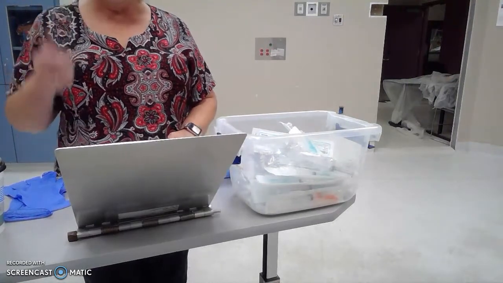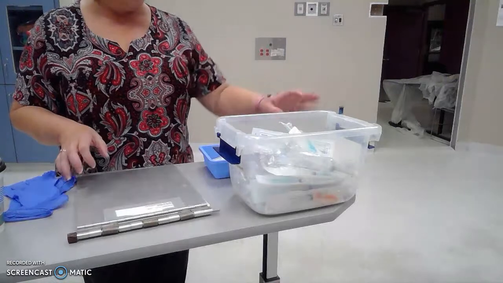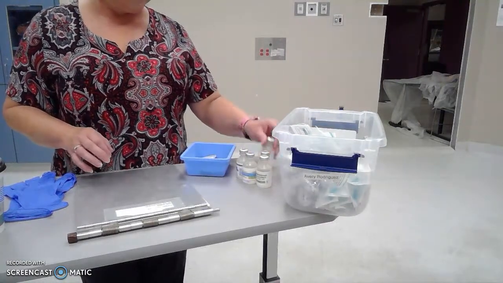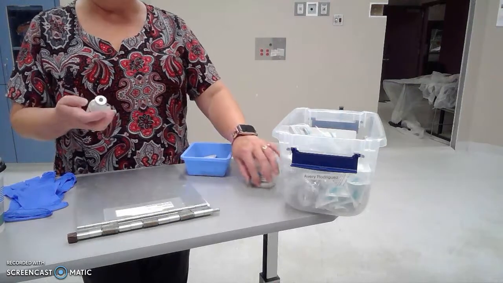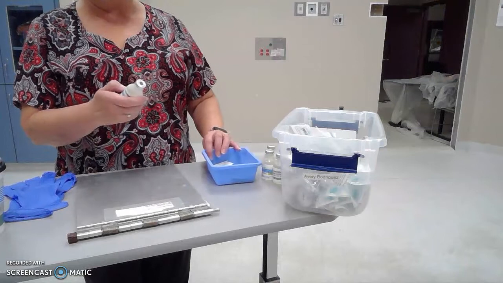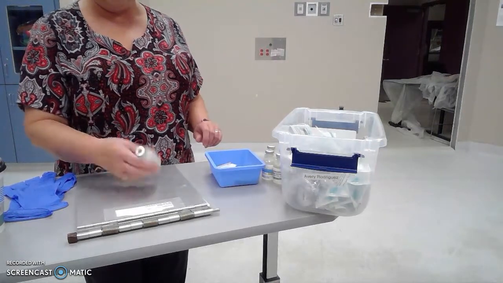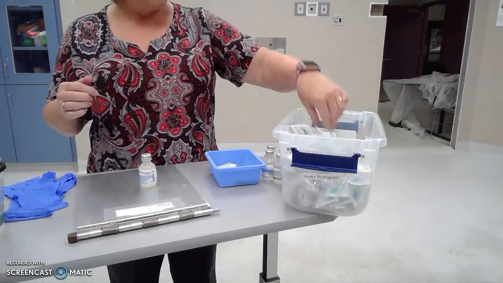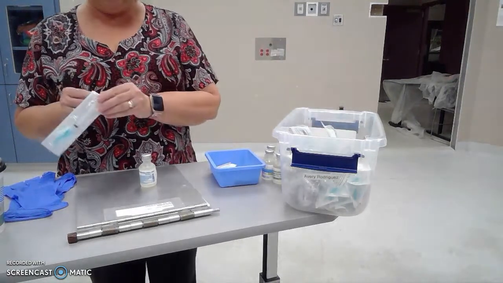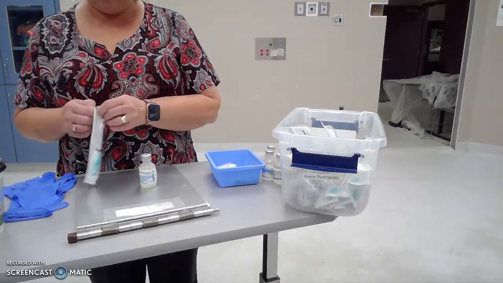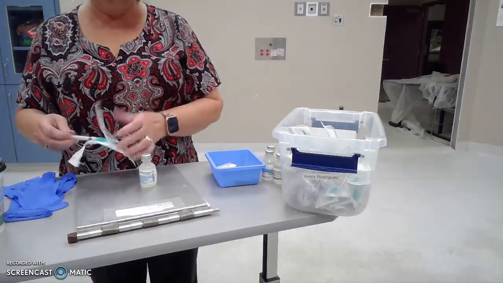So the first thing you're going to need to do is, from your selection of medications, find your Benadryl. You're going to need to look and see that it's 25 milligrams per milliliter. So I'm going to pull up 1 milliliter of Benadryl. I'm going to wash my hands and I'm going to select a needle that I can pull up my medication in.